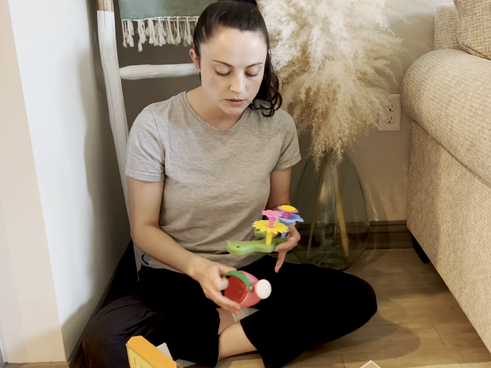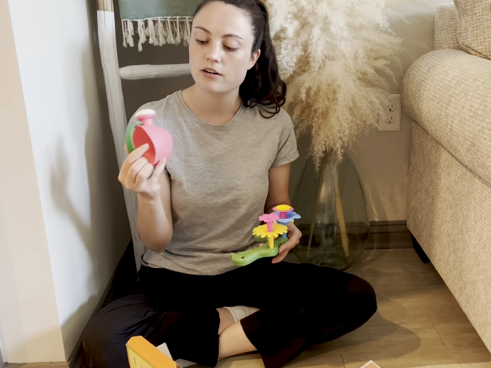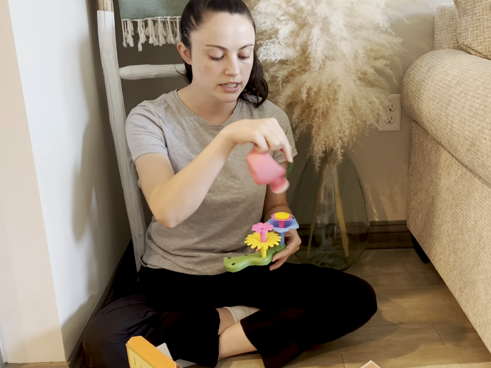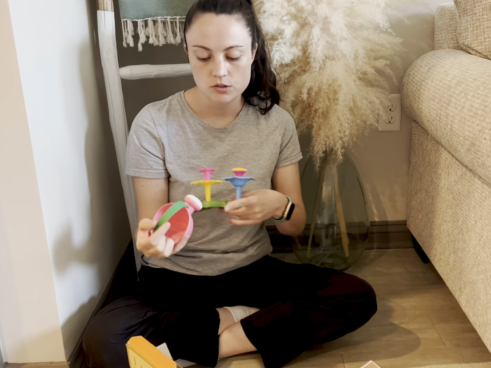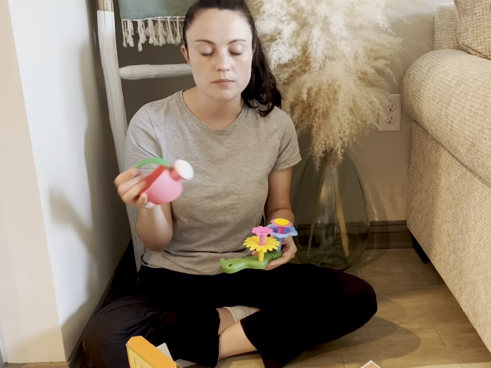All right, so after we take all these flowers out and build our garden, or we feel like we're ready, that's a great time for us to practice some pretend play. So this Build My Garden comes with this cute little watering can that you can use for pretend play, and you can actually put water in it too. So that's kind of fun.